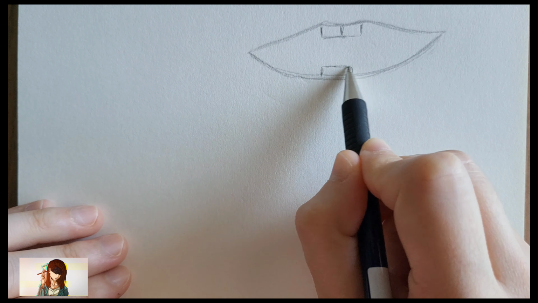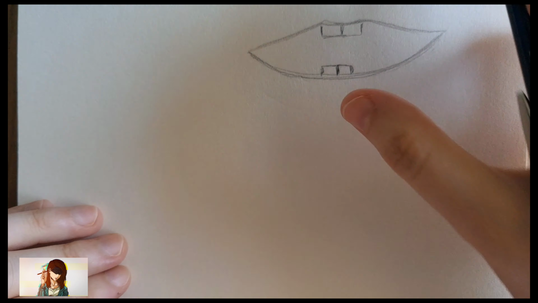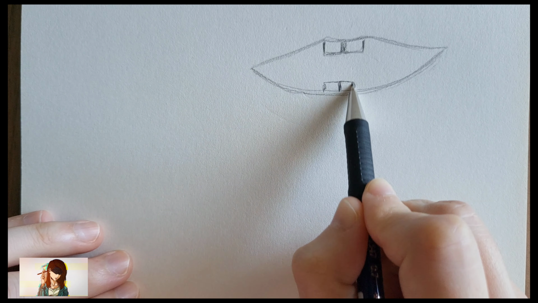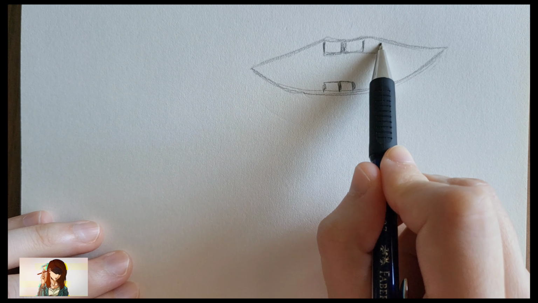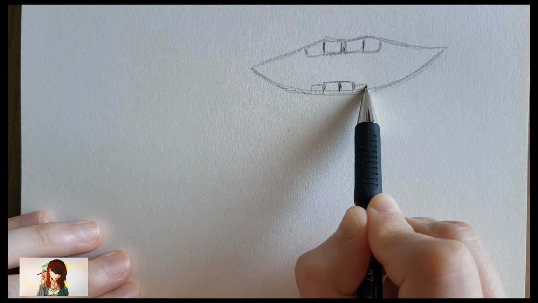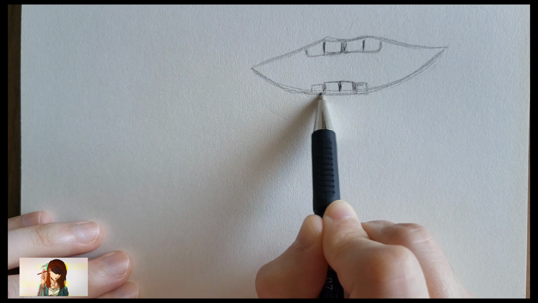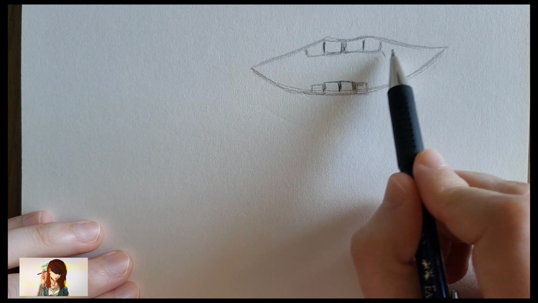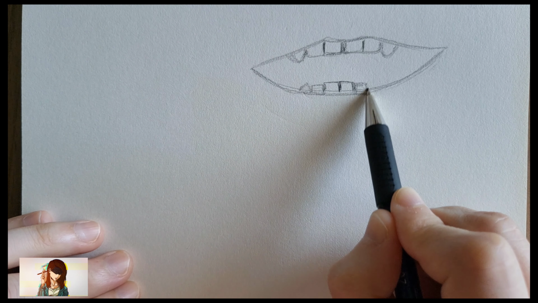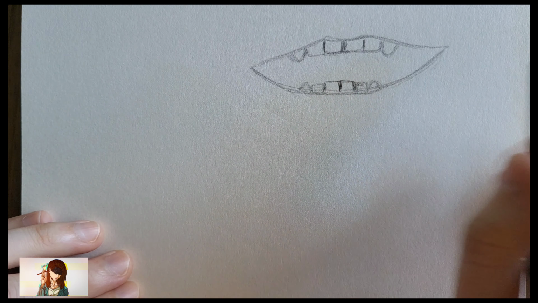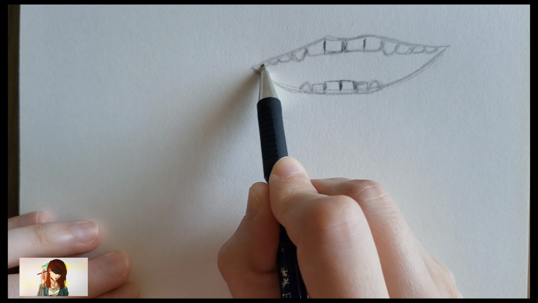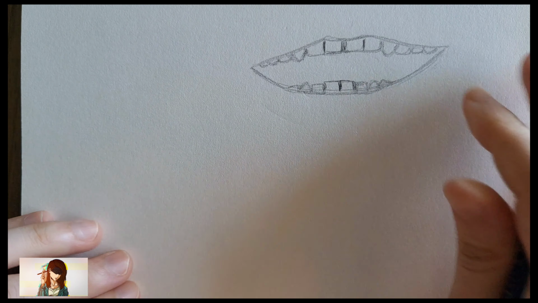So first we have the front teeth. The lower teeth are usually smaller than the upper ones. And then we have the lateral incisors. We have 4 of them. And after that we have the canine teeth, of course. So also 4. And finally we have the molars. We have 3 of them up there showing, and we can show a couple of those down there.